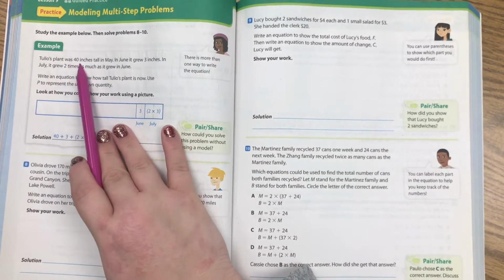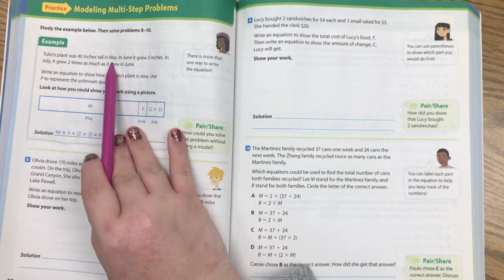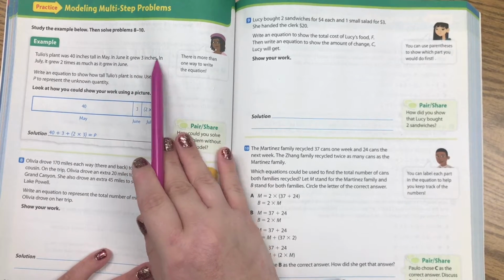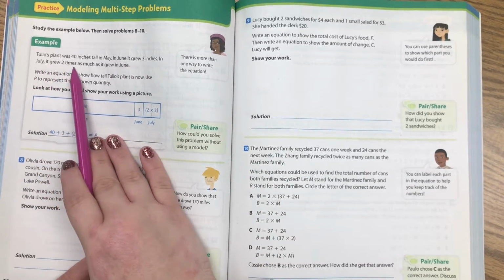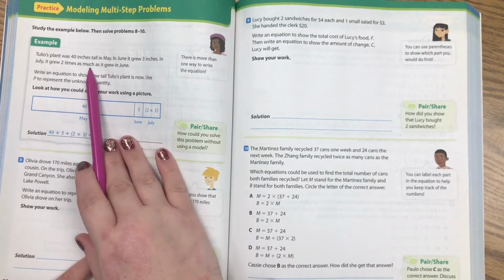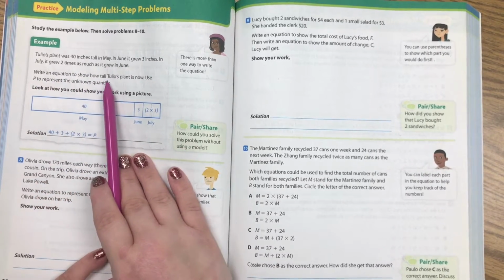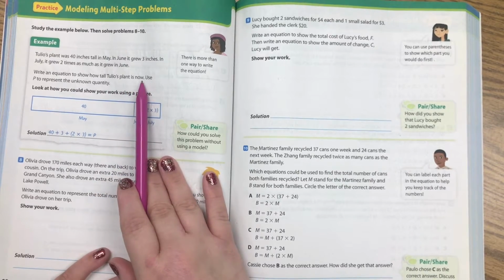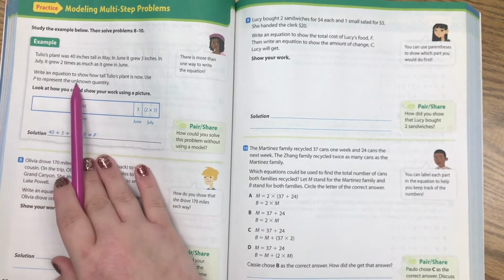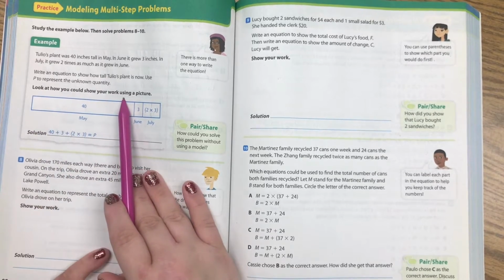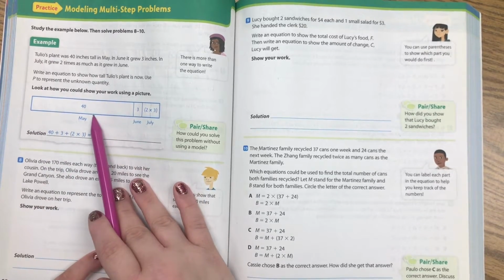Tullio's plant was 40 inches tall in May. In June, it grew 3 inches. In July, it grew two times as much as it grew in June. Write an equation to show how tall Tullio's plant is now. Use P to represent the unknown quantity. Here is how you could show your work using a picture.